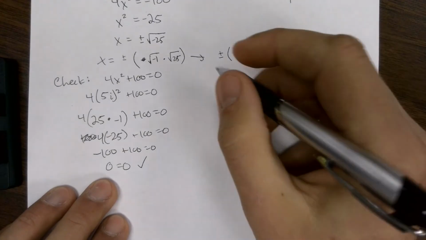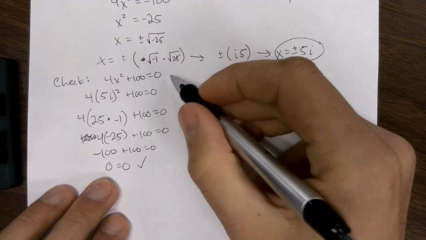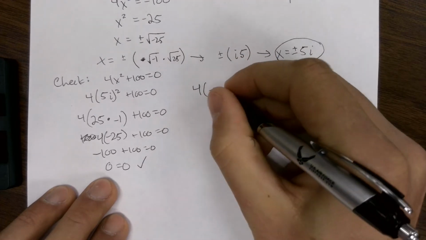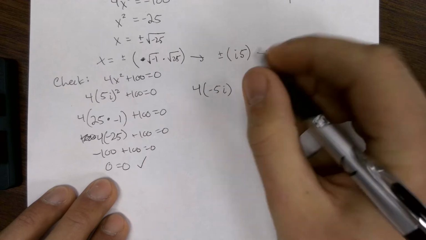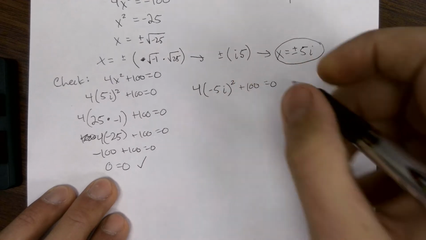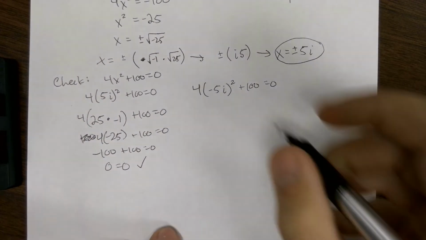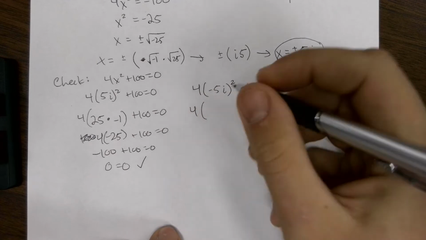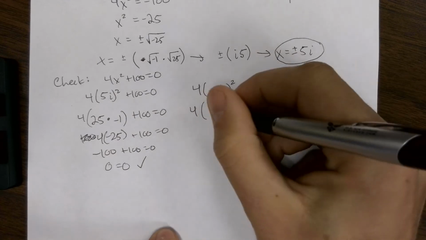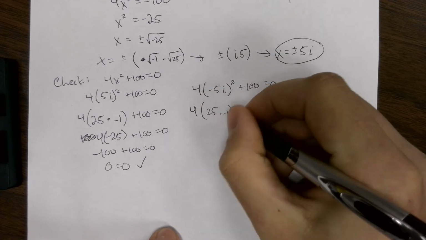Now let's try it with the other one. I'm going to take my same equation up here and plug in negative 5i into the equation, plus 100 equals 0. First things first, distribute. So negative 5 squared is still just 25. i squared is going to be negative 1.